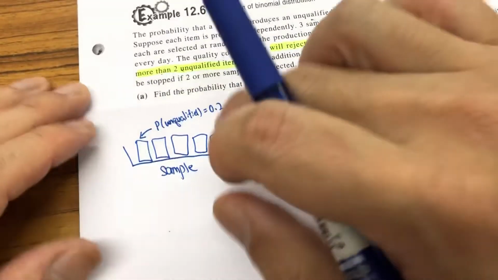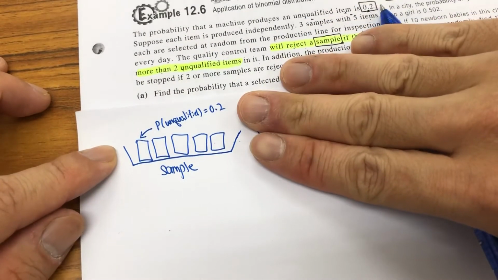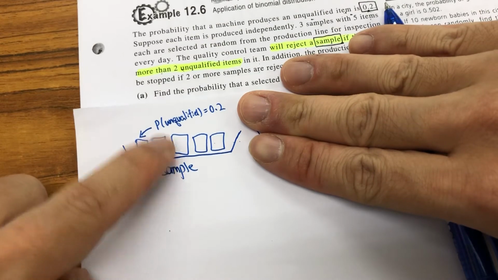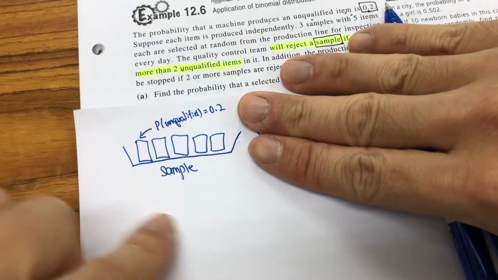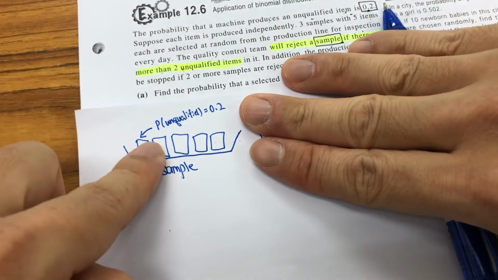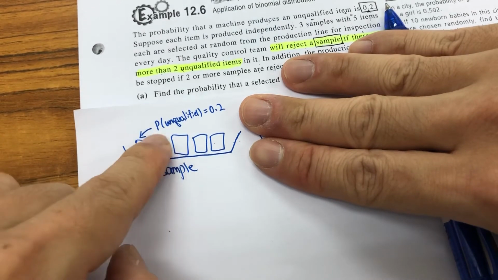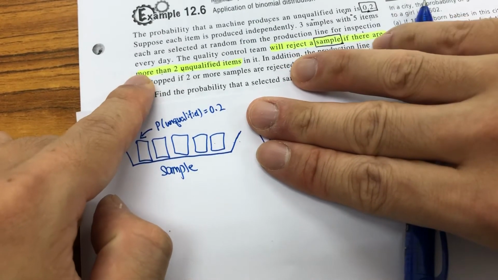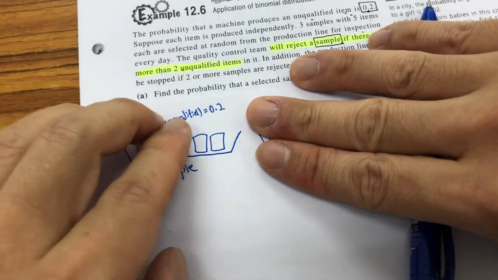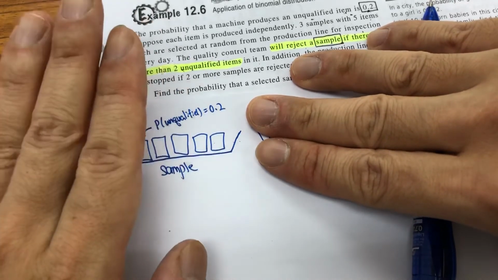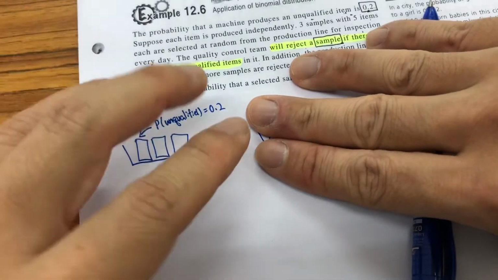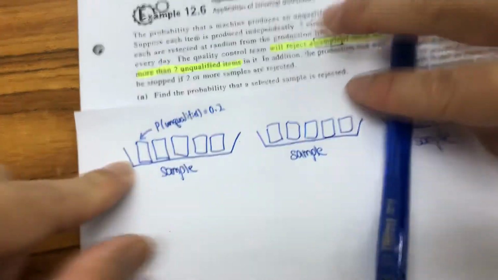Therefore, we are now just looking at one sample. Ignore these, just look at one sample. This one. If there are more than 2 unqualified items, so if there are 3, 4, or 5 unqualified items, then this sample is going to be rejected.